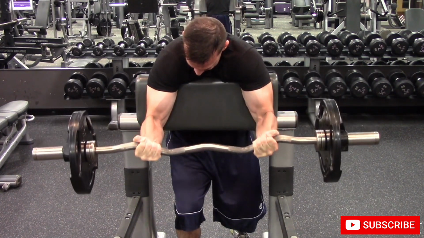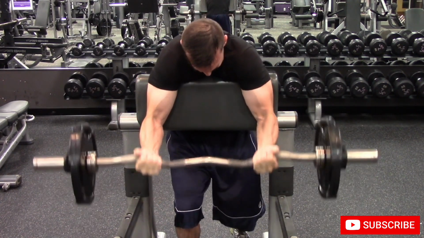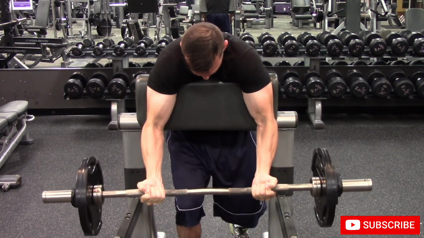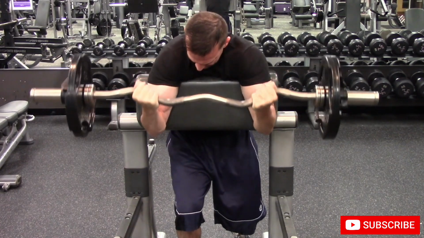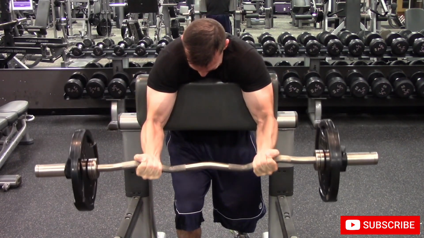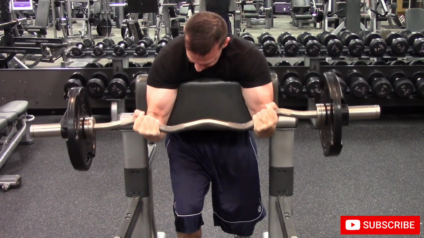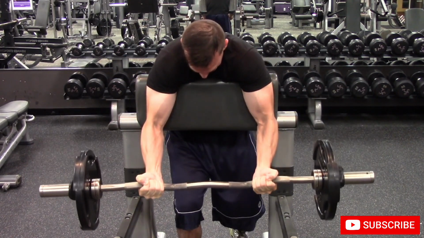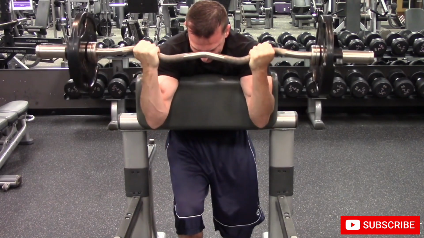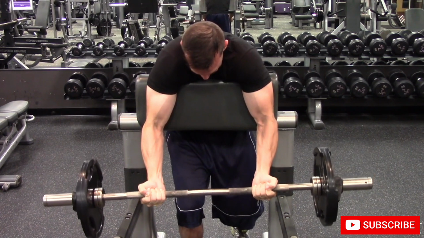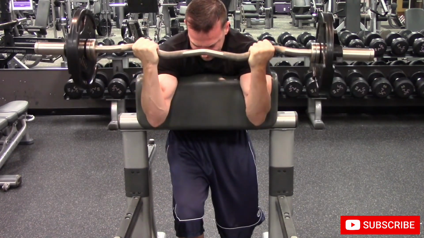Now this is called the spider curl. You'll notice that my shoulder and my elbow are vertical, and the bench that's helping them stay vertical is straight up and down, so it's vertical too. There's not a slope. Now on the preacher curl, which is on the other side of that bench, there is a slight incline.